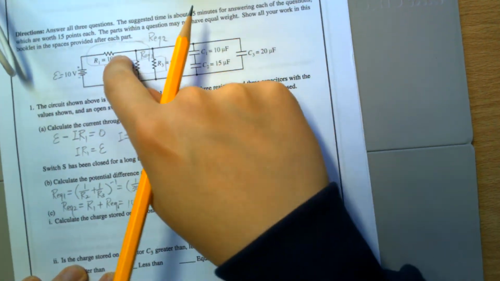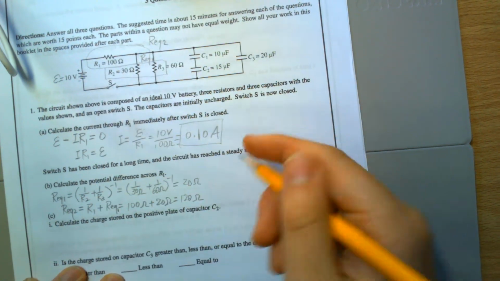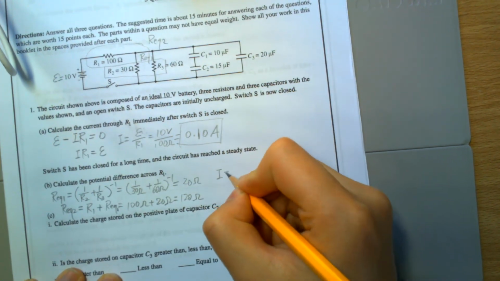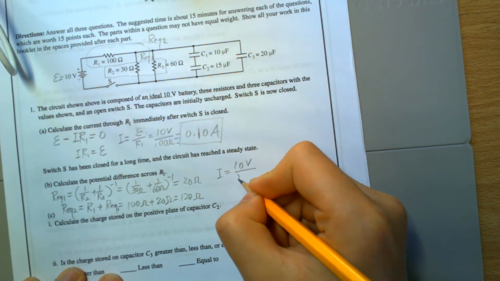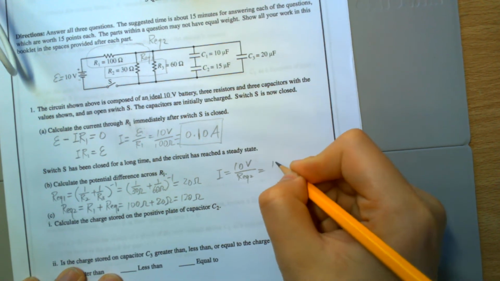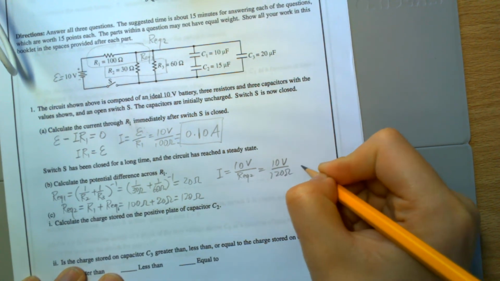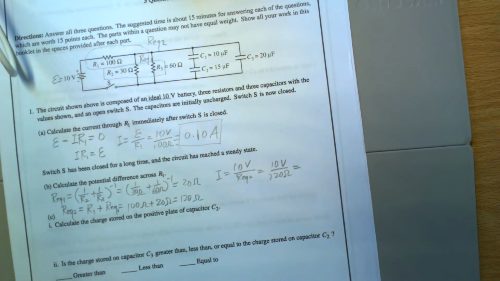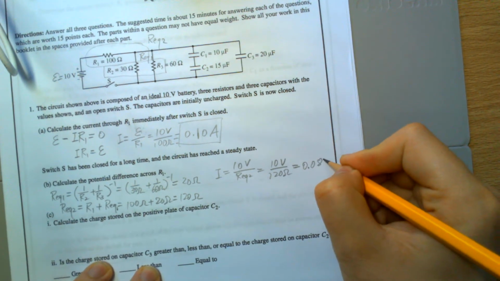Therefore, the current through the equivalent REQ2 should be IEQ2 equal to 10 volts divided by REQ2, which is 10 volts divided by 120 ohms, which is about 0.083 amps.